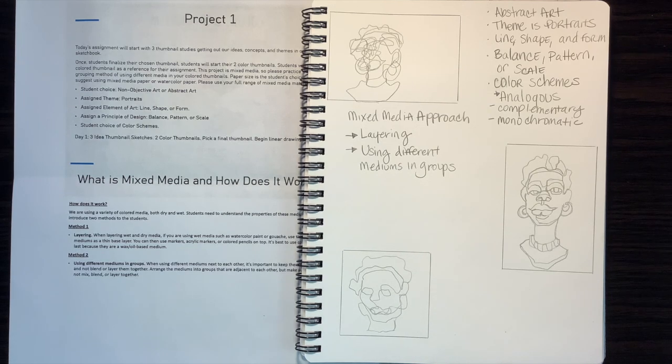Then something that is new, because we're in Abstract Drawing 2: what we didn't do in Abstract Drawing 1 was deal with the element of color. So Abstract Drawing 2 is a whole session of dealing with color. I'm introducing color schemes to my students, and I gave them the option to use either analogous, complementary, or monochromatic.